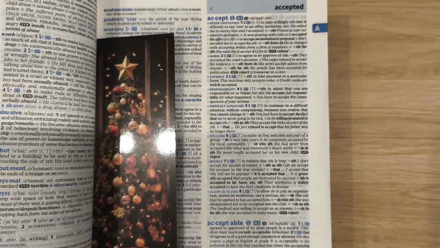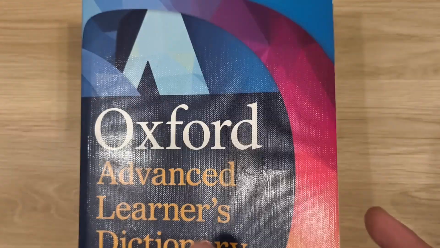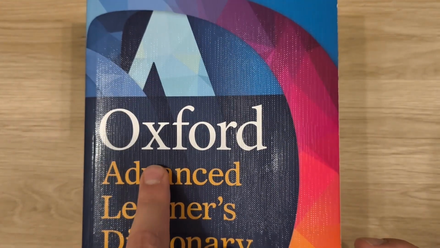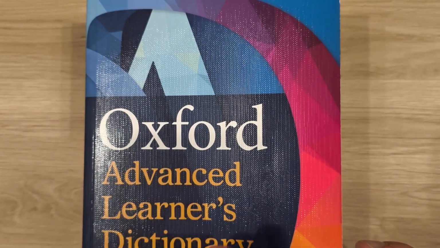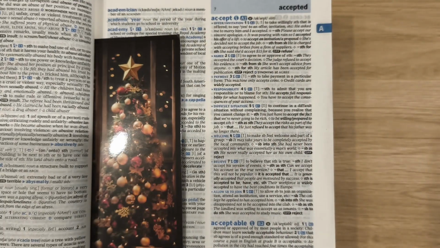I can deal with this distraction. So yes, I encourage you to use a paper dictionary, this online dictionary. There are more good dictionaries, but I think the Oxford Advanced Learner's Dictionary might be the best.